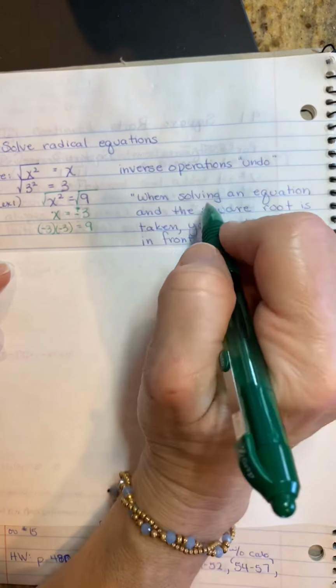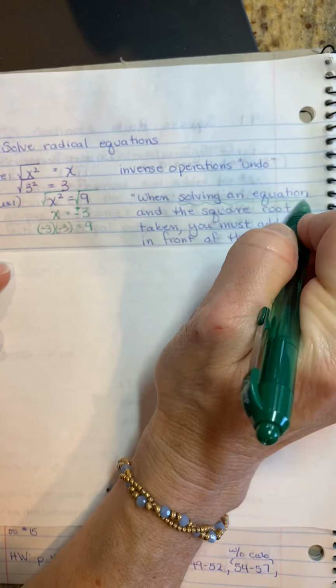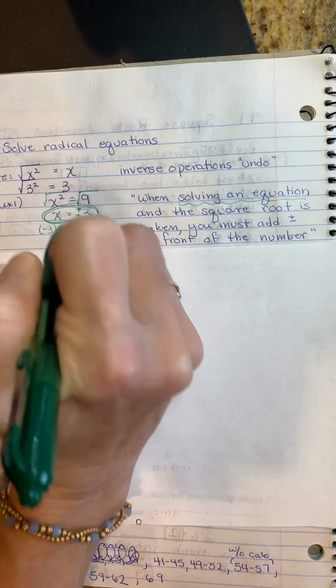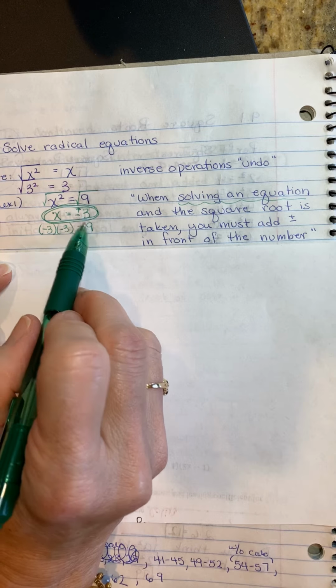So when we're solving an equation, we're going to have two answers, plus or minus.